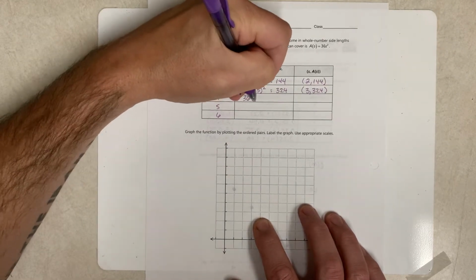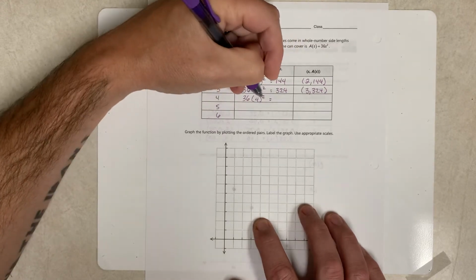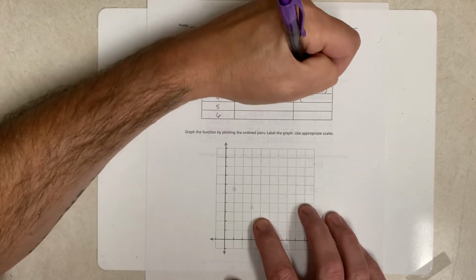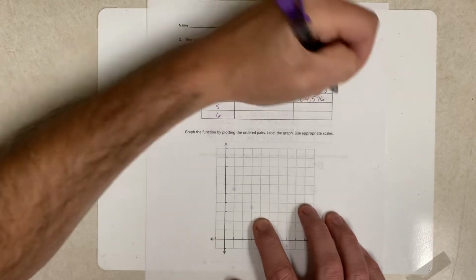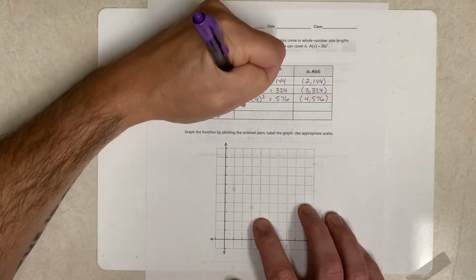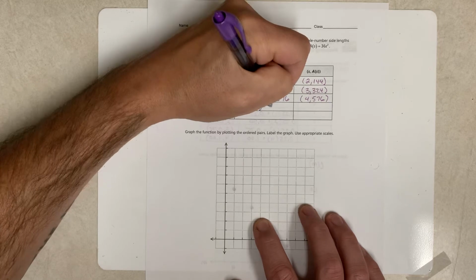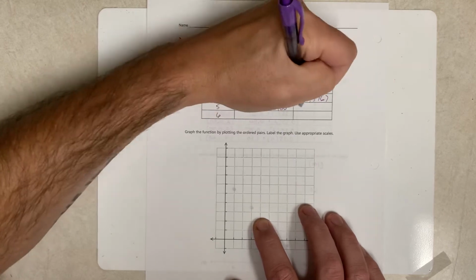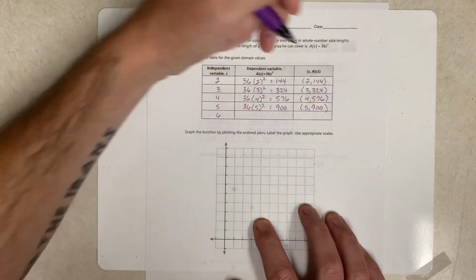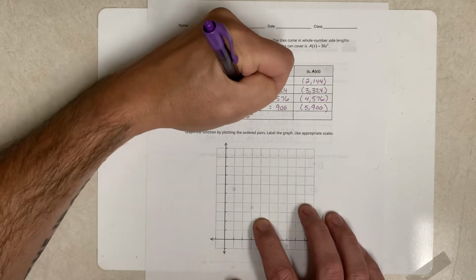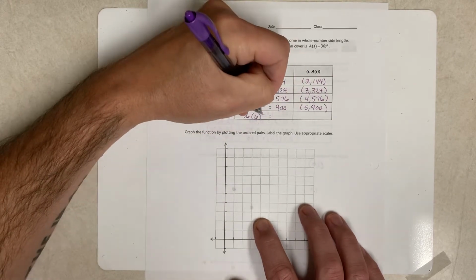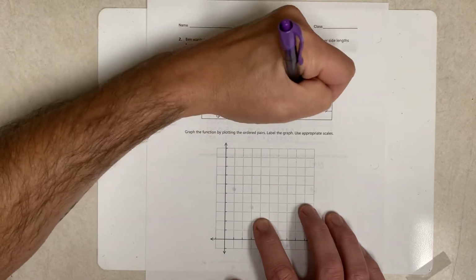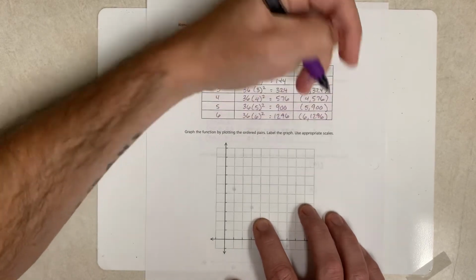4, 36 times 4 squared. 4 squared is 16. 16 times 36 is 576. So we have 4, 576. Okay, same thing for 5. 36 times 5 squared for that tile. 5 squared is 25 times 36 is going to be 900. And so we have 5, 900. And then we have 6, so 36 times 6 squared. 6 squared is 36, and 36 times another 36 is 1296. And so we have 6, 1296 as our final ordered pair.